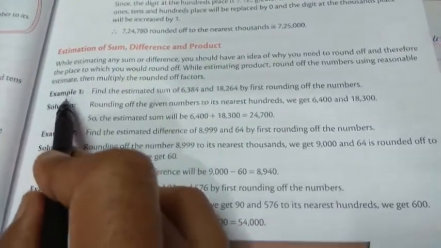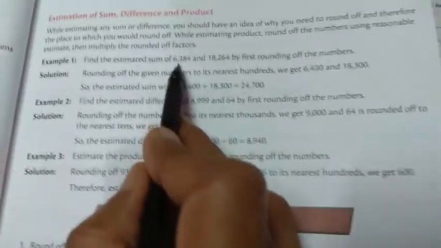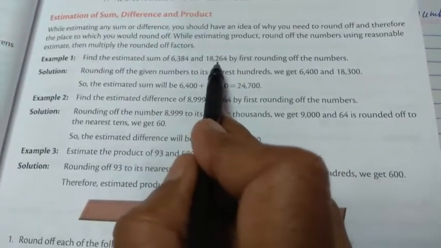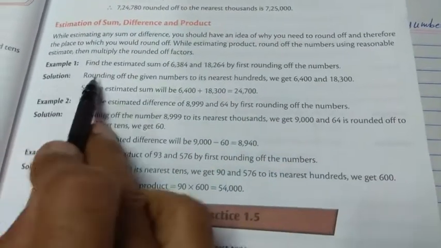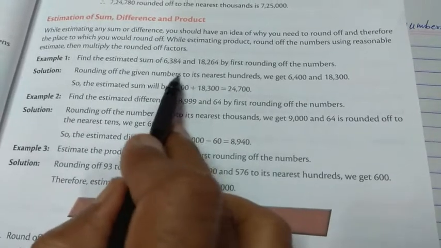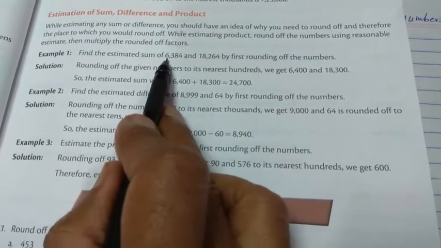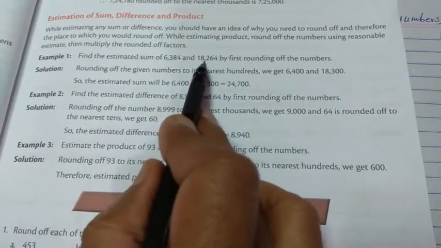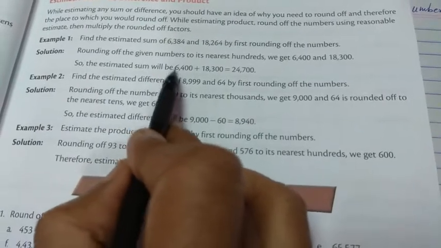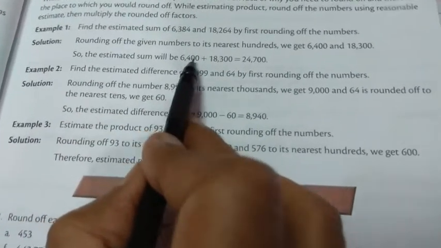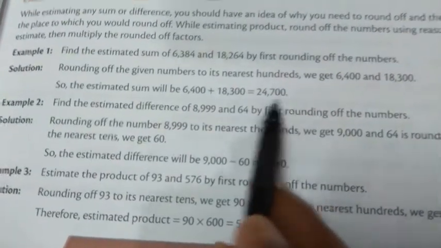See question number 1. Find the estimated sum of 6,384 and 18,264 by first rounding off the numbers. See here, rounding off the given numbers to the nearest hundred, we get 6,400 and 18,300. So the estimated sum will be 6,400 plus 18,300 is equal to 24,700.